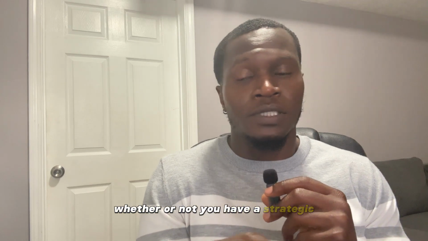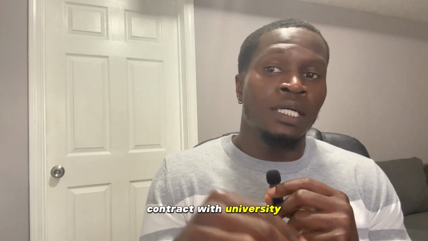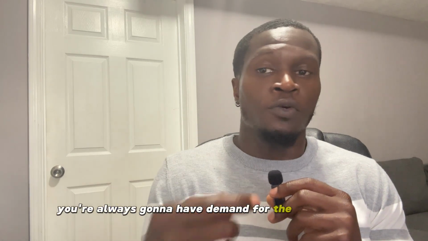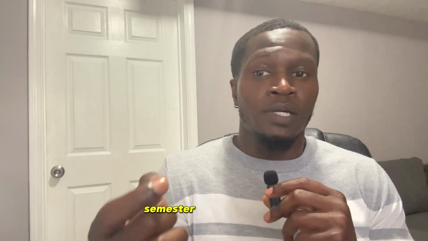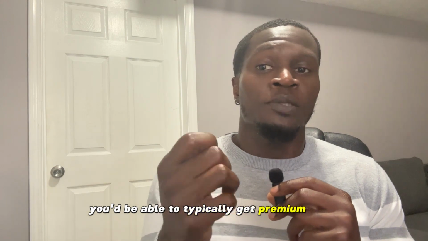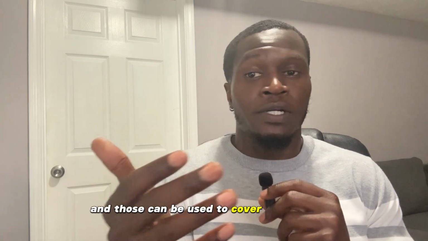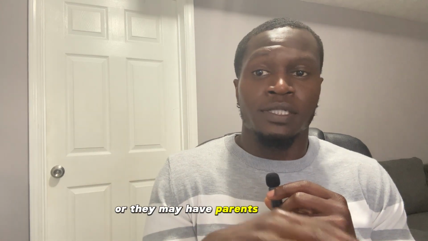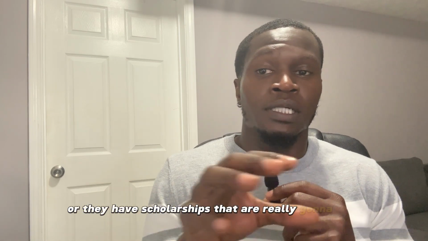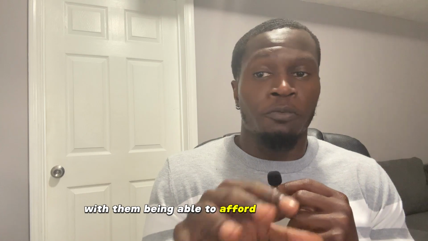Whether or not you have a strategic contract with a university, you're always going to have demand for the students that attend that university semester in and semester out. Also, a lot of times you'll typically get premium rents in student housing. A lot of students are already taking out loans for tuition. Those can be used to cover their housing, or they may have parents that help subsidize their costs, or they have scholarships that help them afford a premium rent.